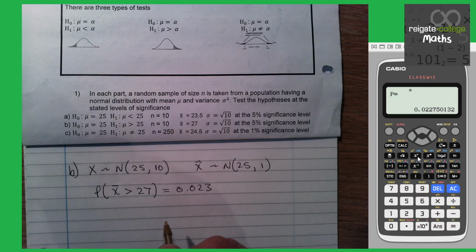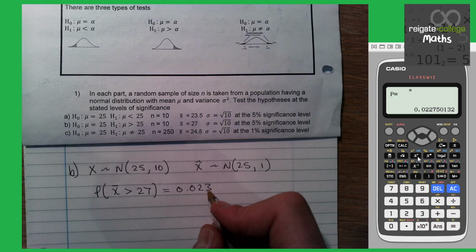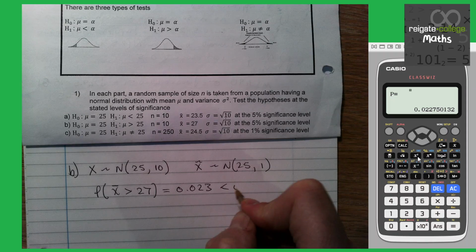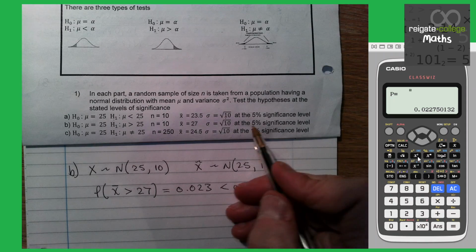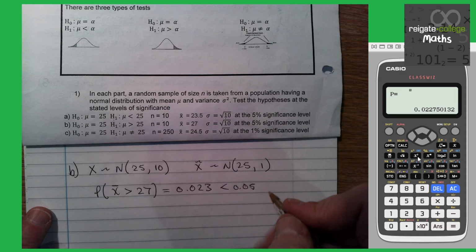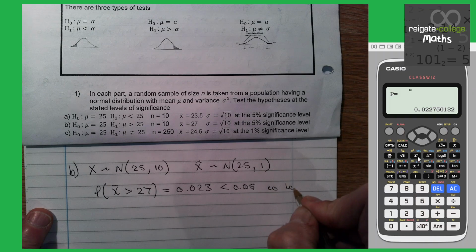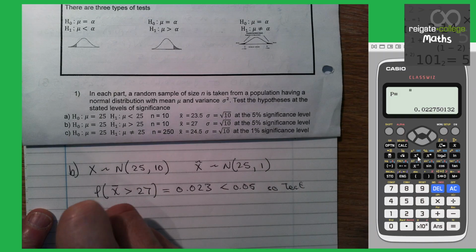And 0.023 is less than 0.05, which is the 5% significance. So the test is significant.